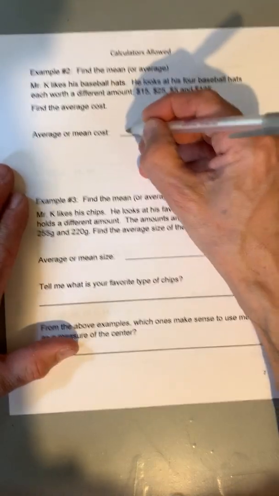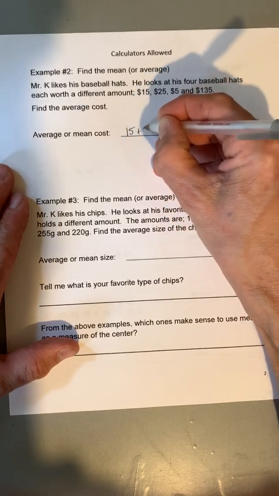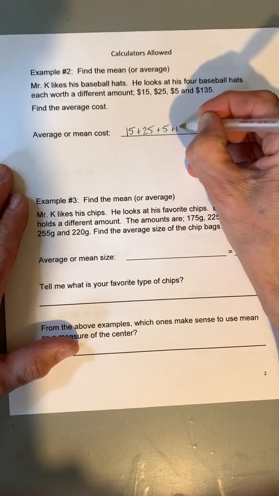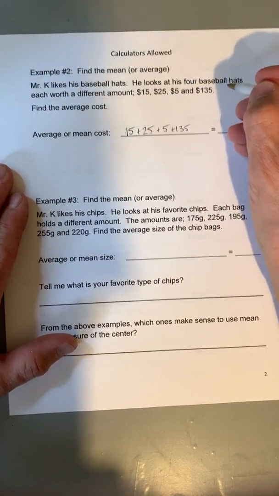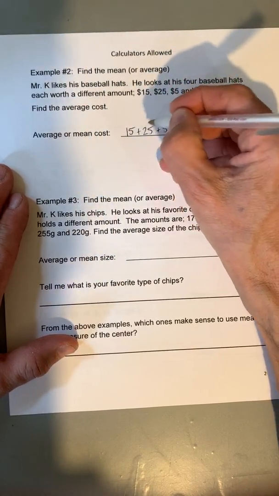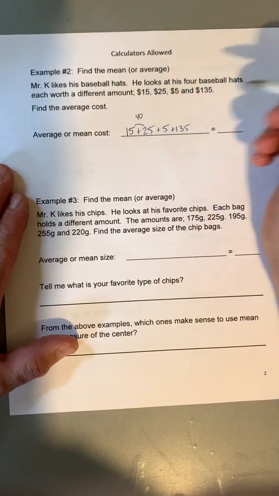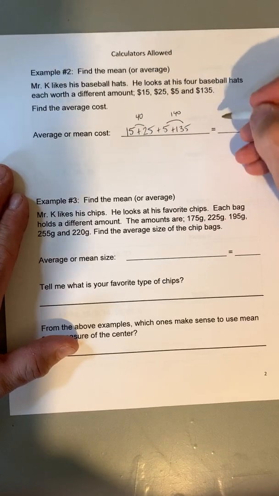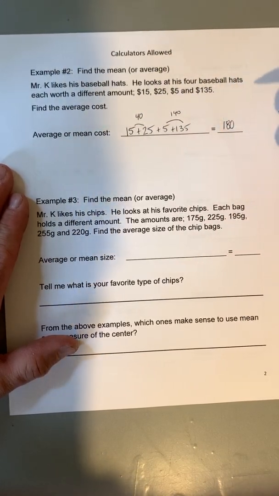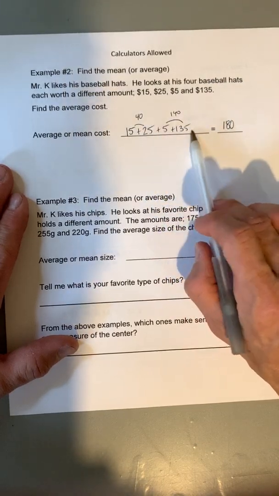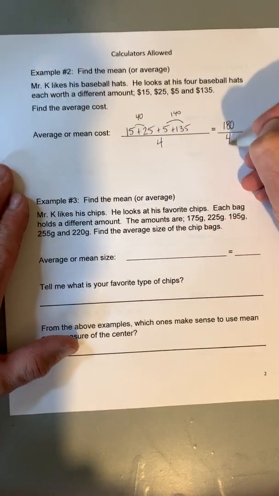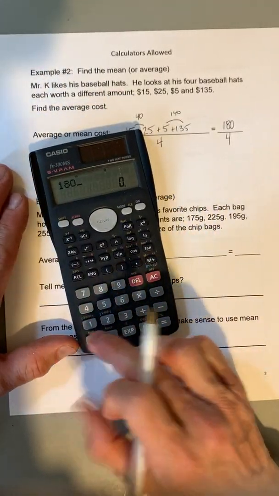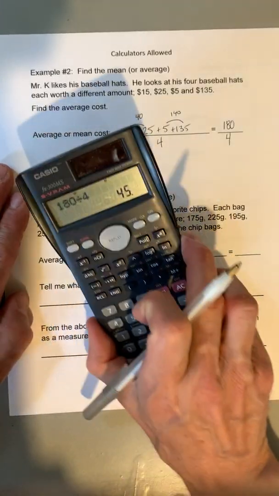Like last time, we're just going to add them up. 15 plus 25 plus 5 plus 135. If you want to use your calculator, you can. I'm going to use my brain. 15 plus 25 is 40. 5 plus 135 is 140. So you add it all up to 180. Now, 1, 2, 3, 4, we're dividing this by 4, and that's a big number, so I'm going to do it with my calculator. 180 divided by 4 is, my calculator says, 45.